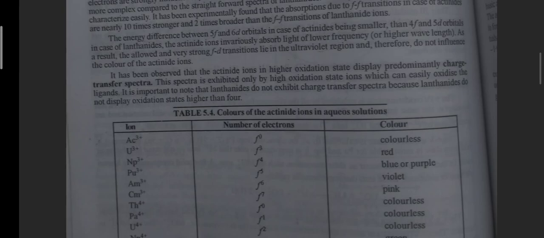As a result, the allowed and very strong f-d transitions lie in the ultraviolet region and therefore do not influence the color of the actinide ions. It has been observed that the actinide ions in higher oxidation states display predominantly charge transfer spectra.